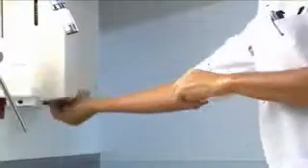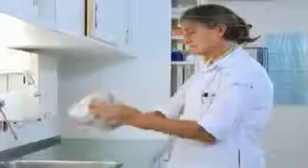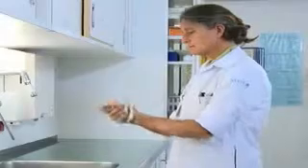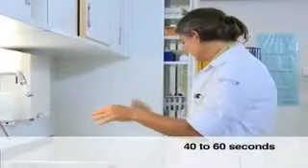Use a disposable paper towel to dry your hands. Gently pat your skin rather than rubbing it. Hands may also be dried using cloth towels or hot air dryers. However, avoid reusable towels. Turn off the faucet using a paper towel to prevent recontamination. Your hands are now safe and you are ready to work. The entire procedure should take 40 to 60 seconds.